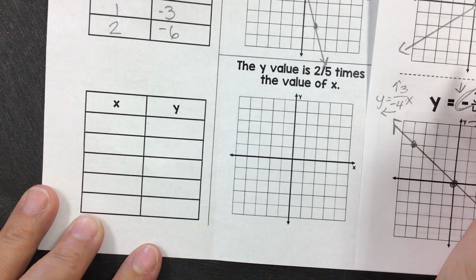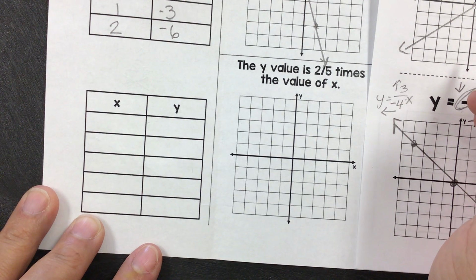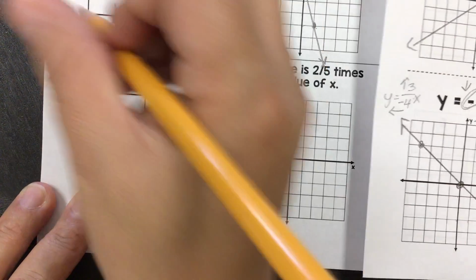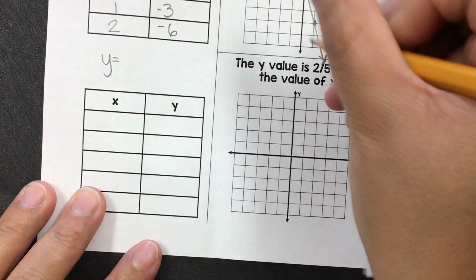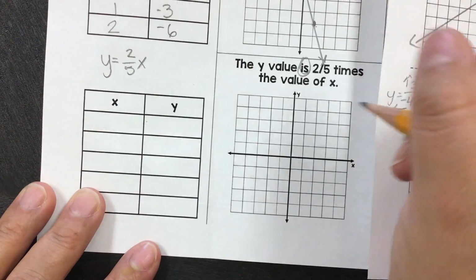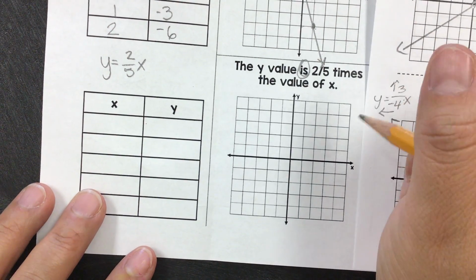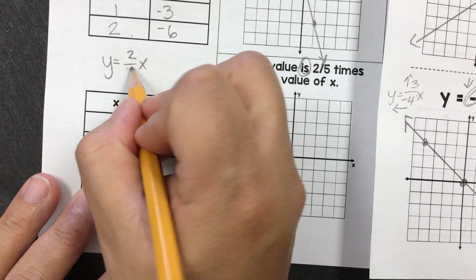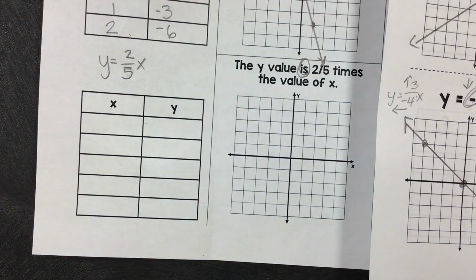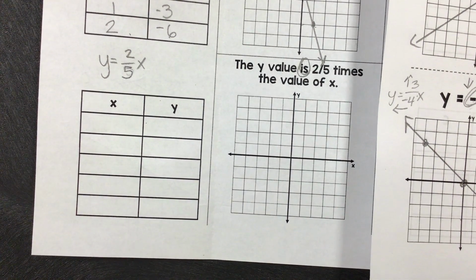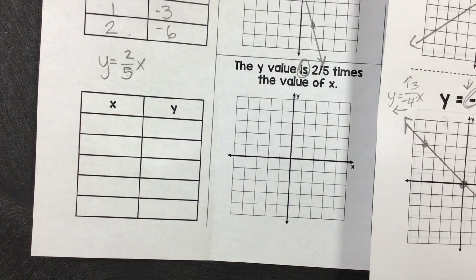The next one, the y value is 2/5 times the value of x. So you have y is 2/5 x. And so I'm reminding you of how to graph it from a table. If I, on a test, ask you to fill in the table, make sure you fill in all the values in, even if we can't graph them all.